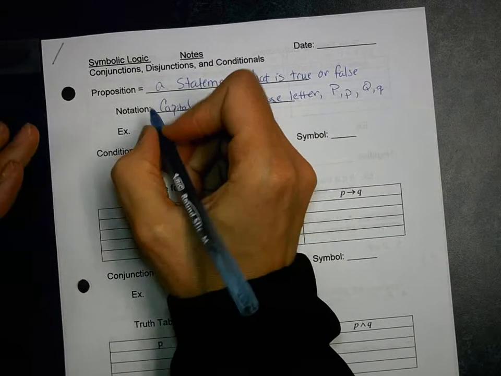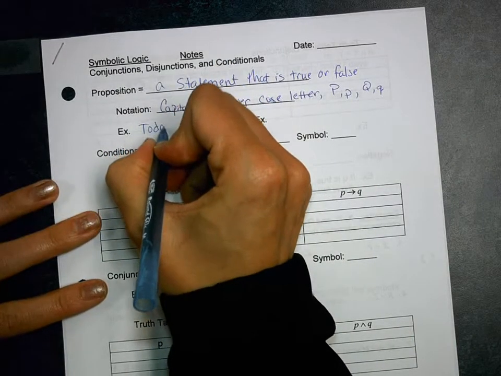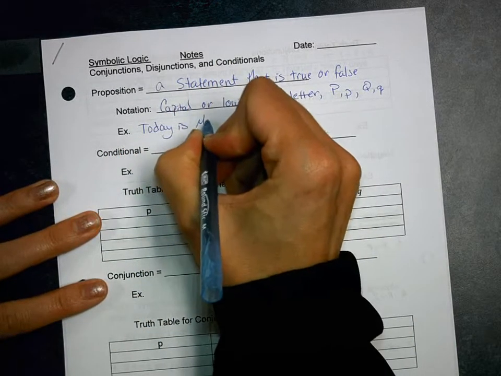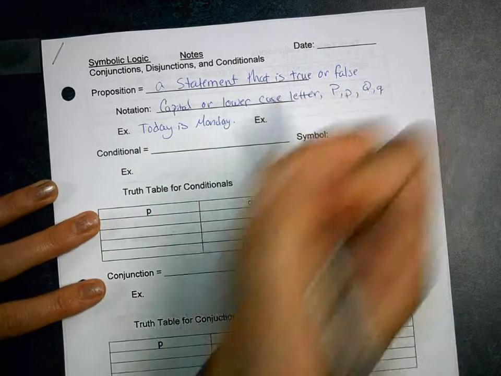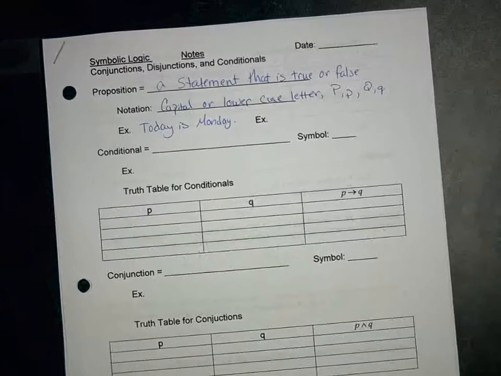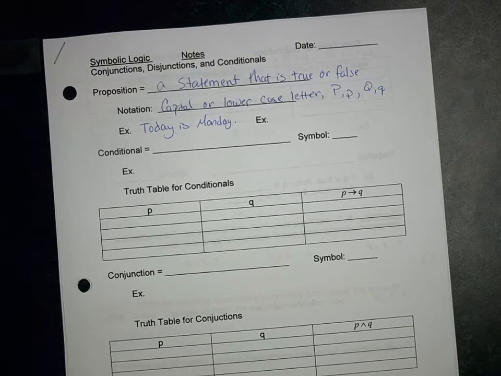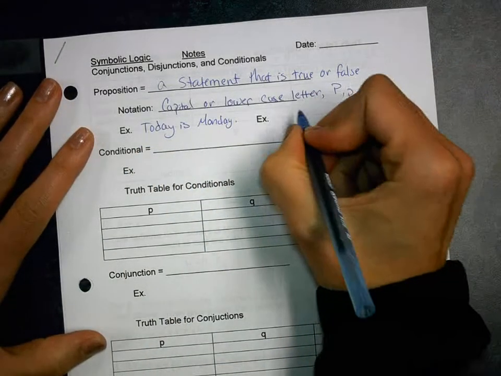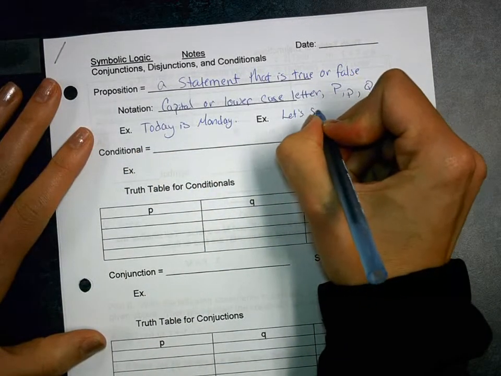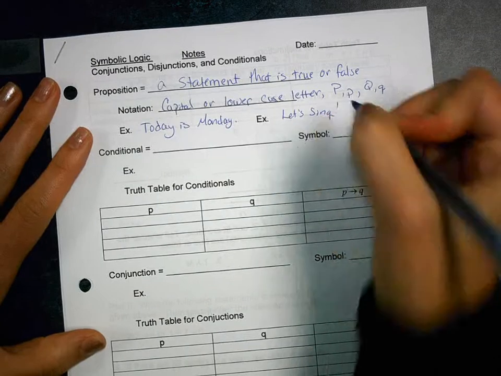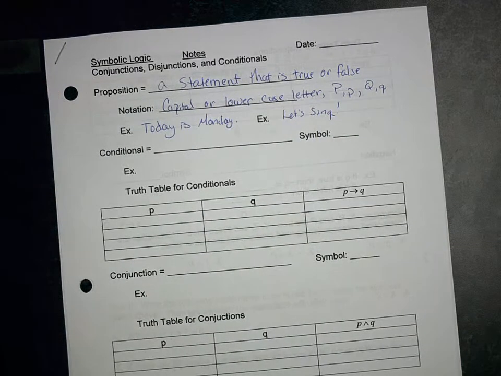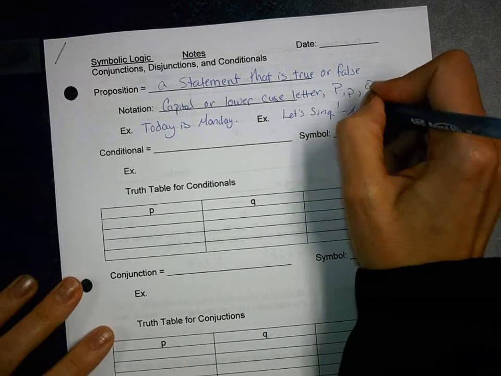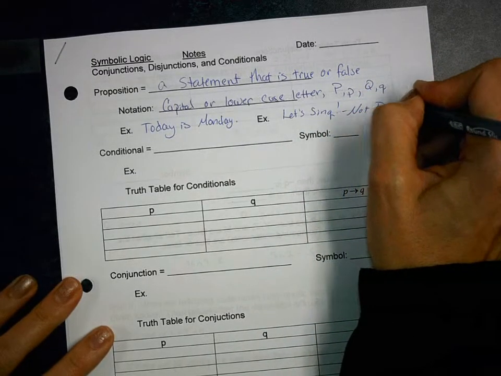Here are a couple of examples. For instance, I would say something like, today is Monday. Now, the validity of this depends on what day it is. Right now it's Wednesday when I'm doing this video. So to me, this would be a false statement, but this would be a proposition. Now the next one, let's sing. That's not a proposition. That's not a false or true statement. I'm just giving you a command. So understand, not a proposition.